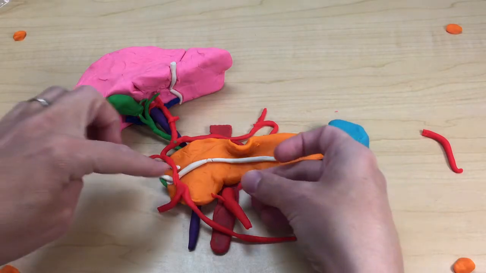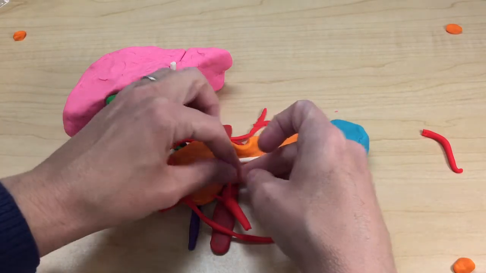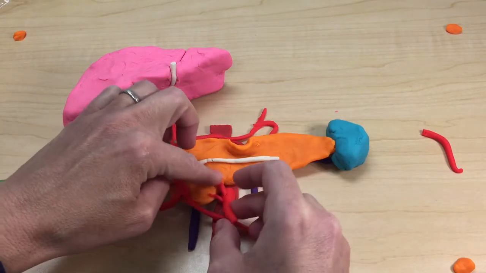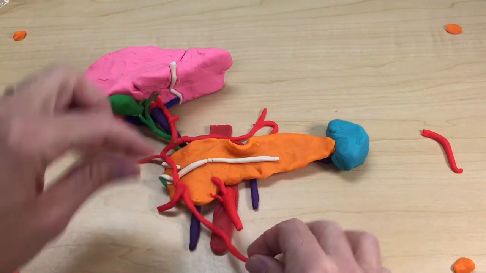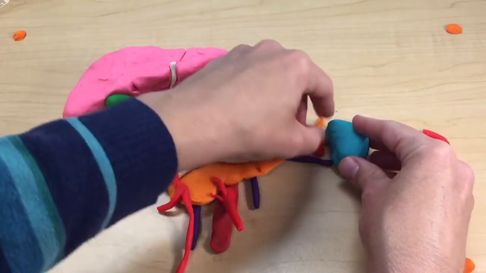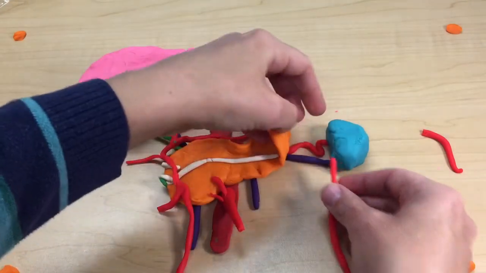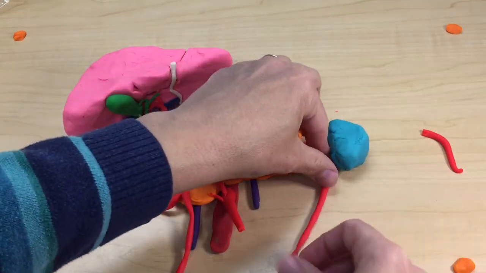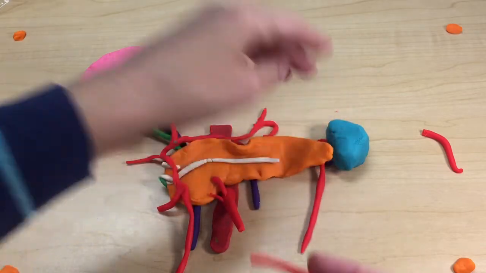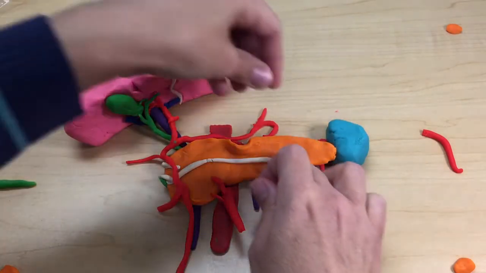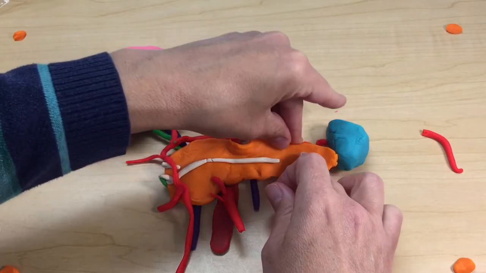So we already learned about the superior pancreatico-duodenal. We have some branches coming off the superior mesenteric artery. We also will have some branches coming off of the left gastro-omental artery and the splenic artery. So the pancreas is kind of promiscuous.